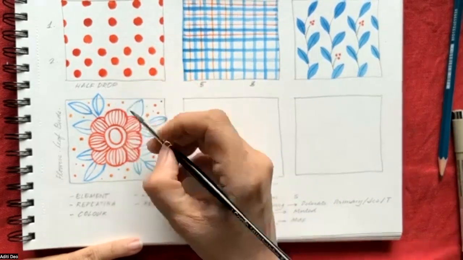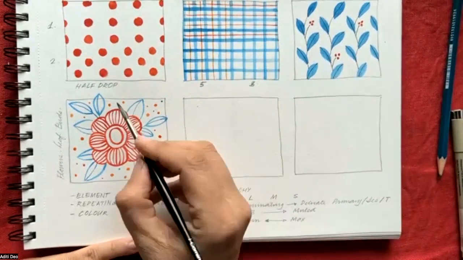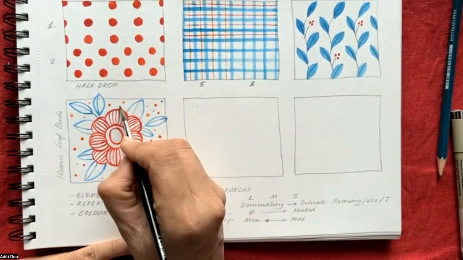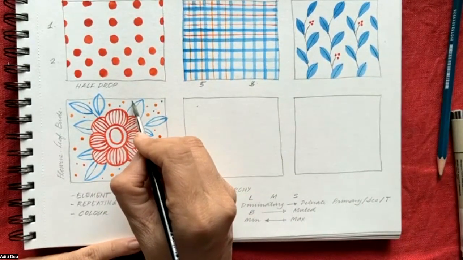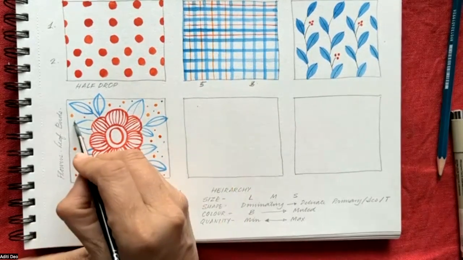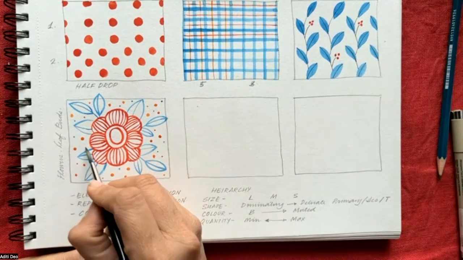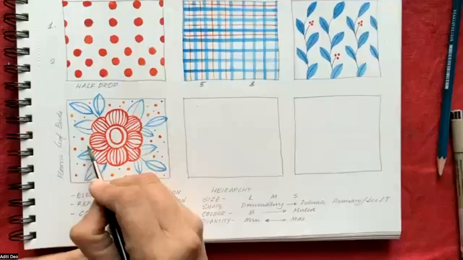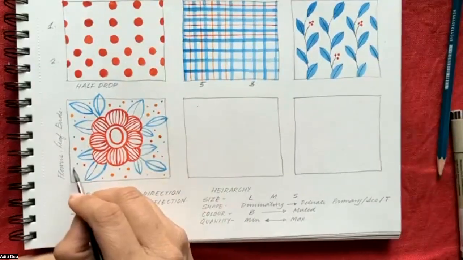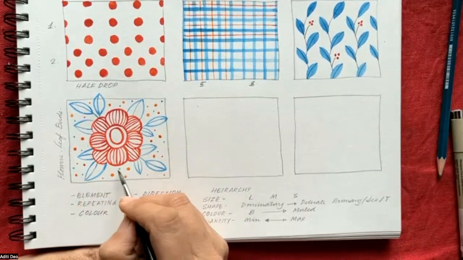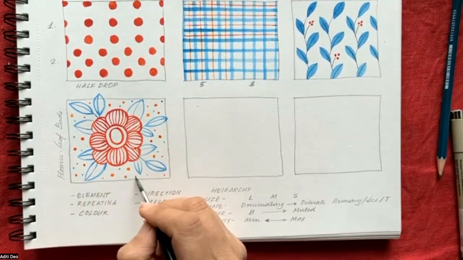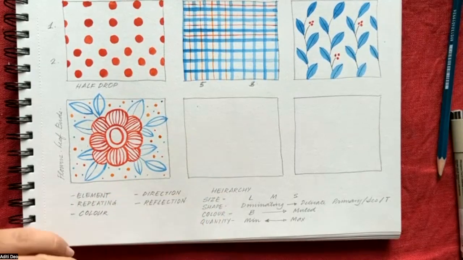If I put it straight over here, the straight line will draw too much attention. So you can put it like this. There's something about keeping things unpredictable.